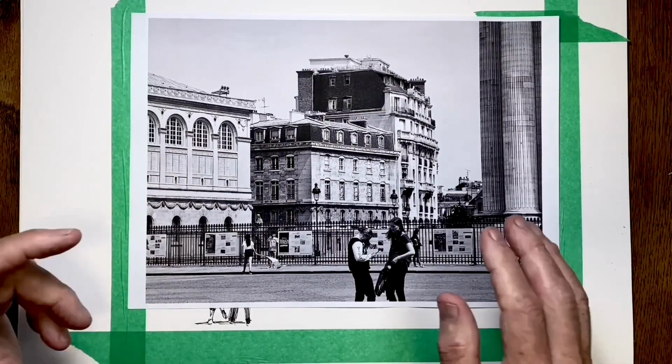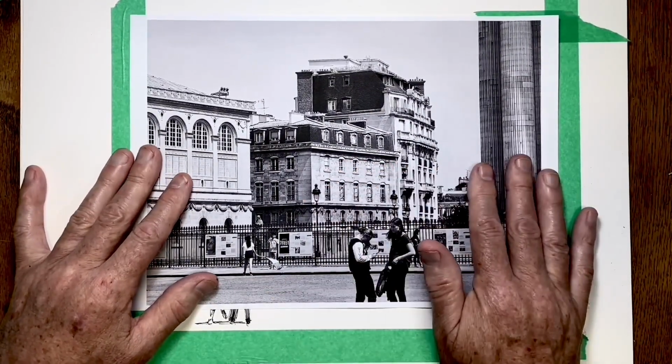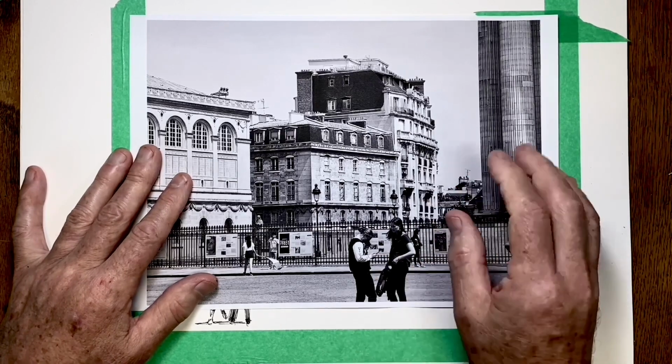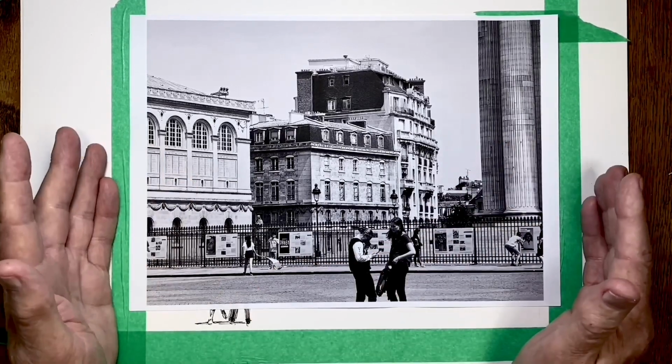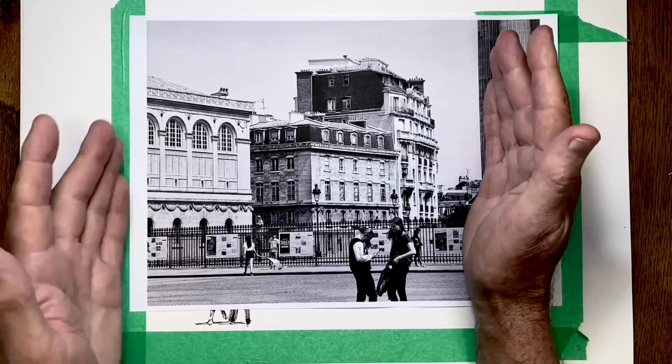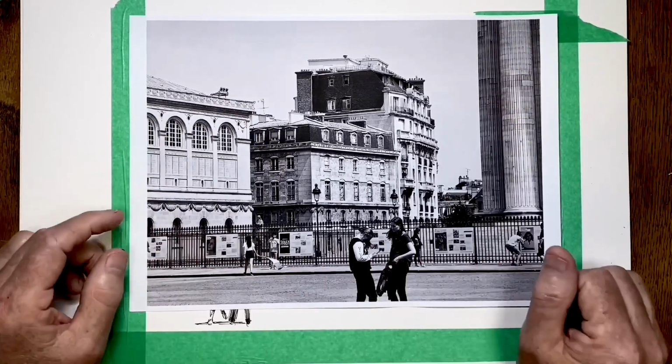A really helpful tip is to tweak the contrast up so that the lights become lighter and the darks become darker, which can help us just work out, is this tone different to this tone? And so I've done that slightly with this.